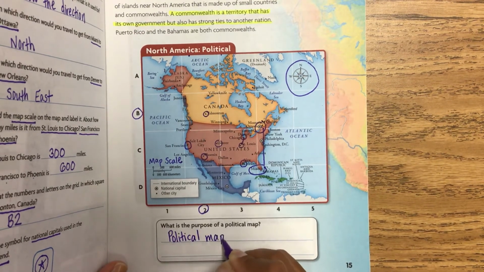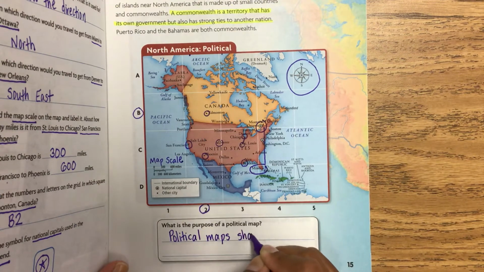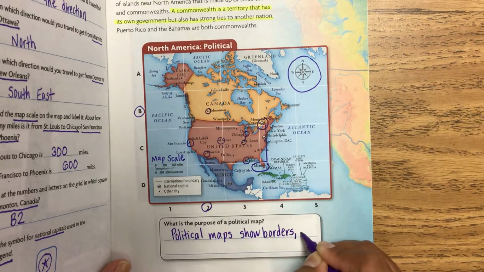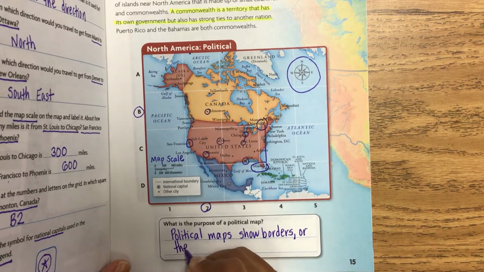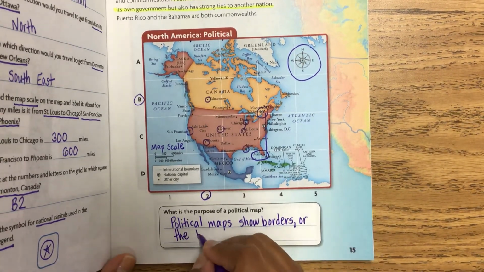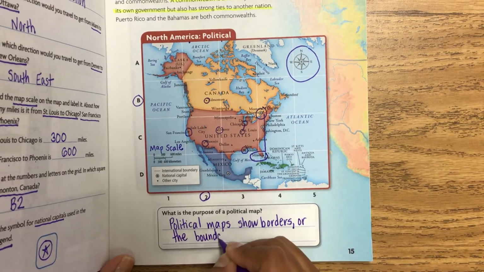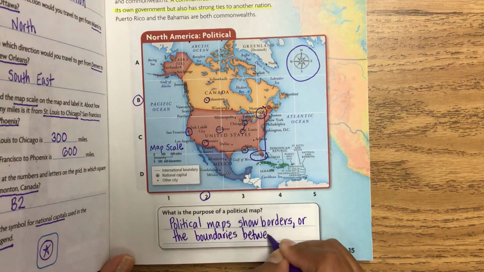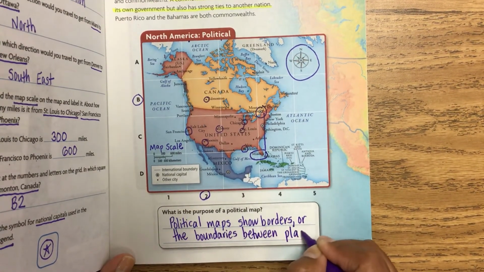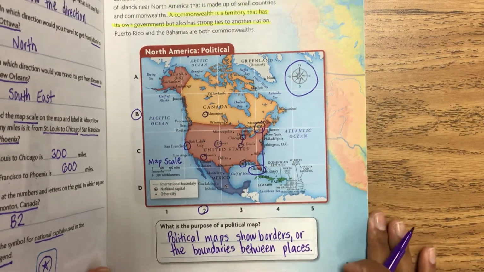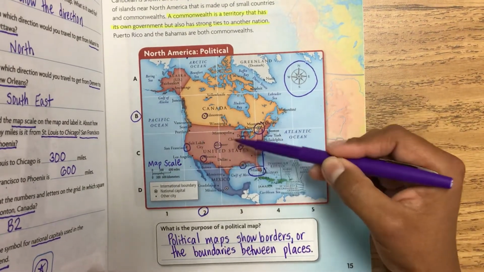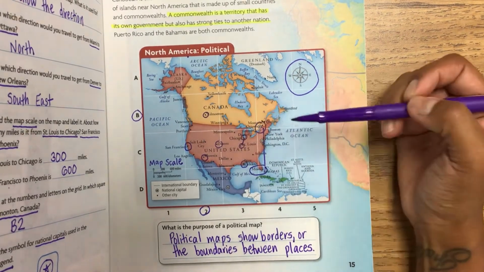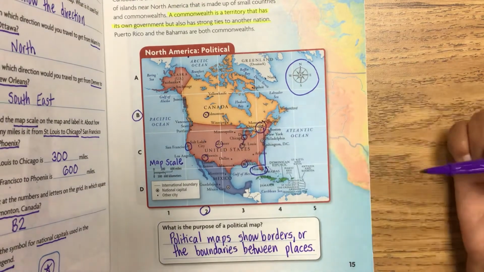Political maps show borders or the boundaries between places. And I can see just that. Here we are in the United States of America, and directly beneath us is Mexico, and directly above us is Canada. So they border our country.